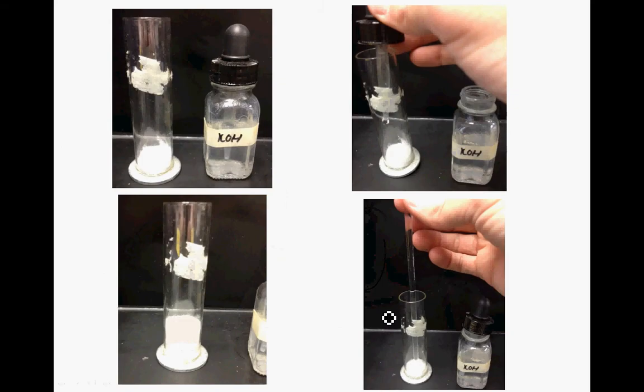So first things first, here's what's going to happen. Step number one, you're going to take your chamber and put some absorbent cotton in the bottom. This is about one finger width of absorbent cotton. It's highly quantitative. So one finger's worth of absorbent cotton, stuff it into the bottom of that chamber.